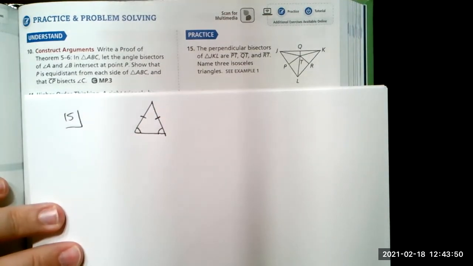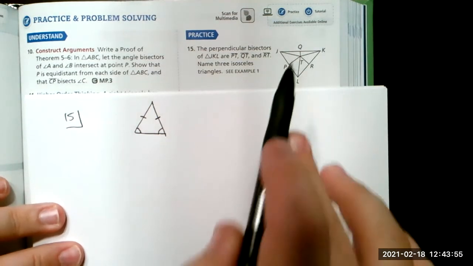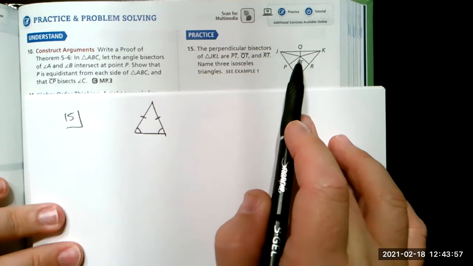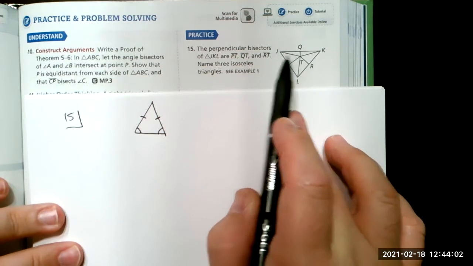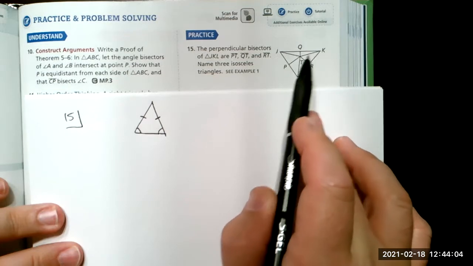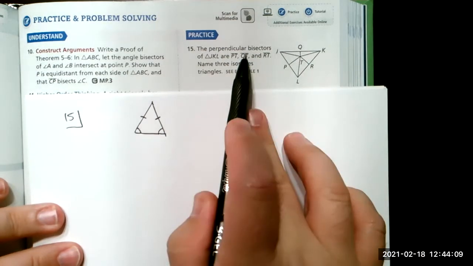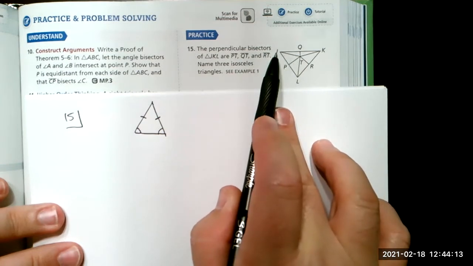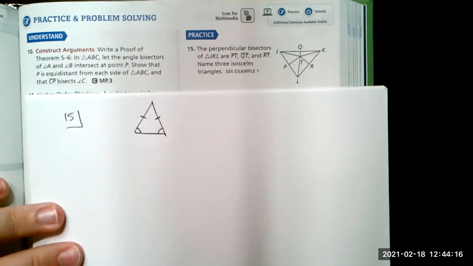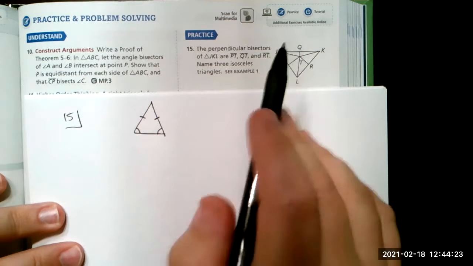With number 15, just remember that this point, point T, that's basically the same distance between each angle, right? So point T, the distance between T and J is the same, T and K is the same, T and L is the same. So perpendicular bisectors give you the same distance between that point of concurrency and the angles. And then the other way around, angle bisectors give you a point of equidistance between that point of concurrency and the sides, okay?